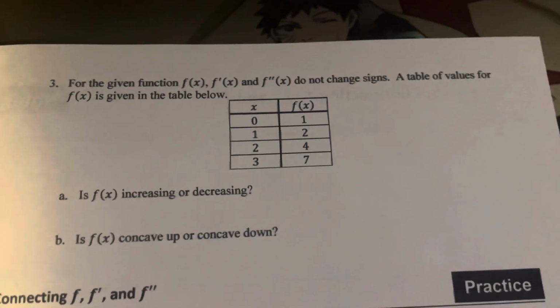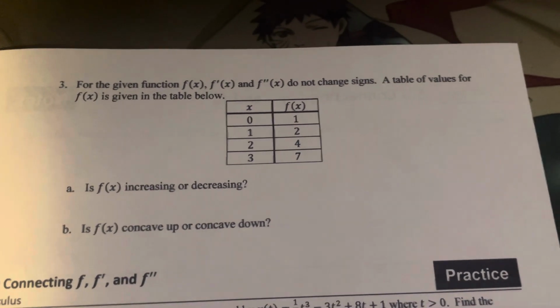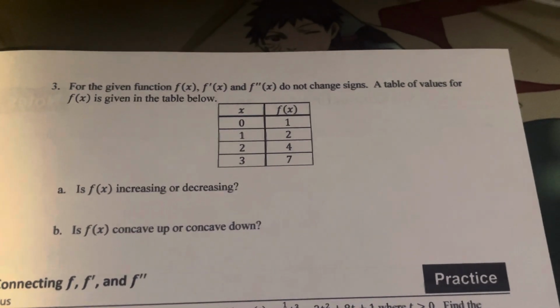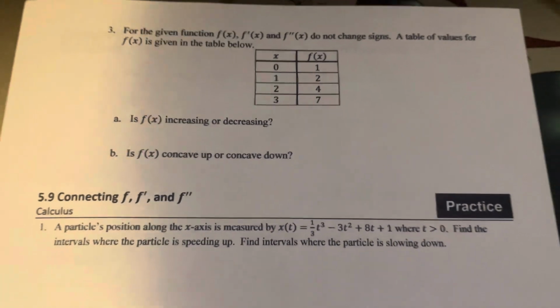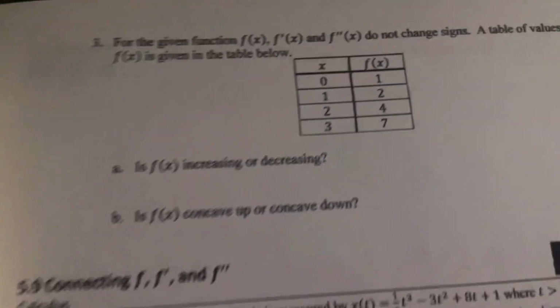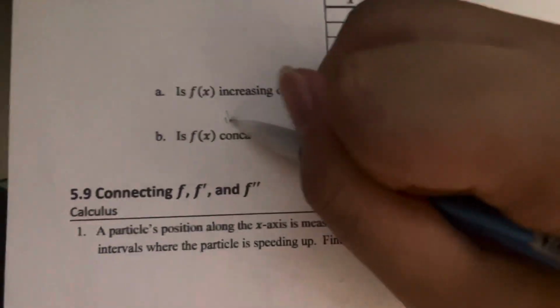For the given function f of x, f prime of x and f double prime of x do not change signs. A table of values for f of x is given in the table below. Is f of x increasing or decreasing? This is easy because we could literally just look at our values and see that they're increasing.